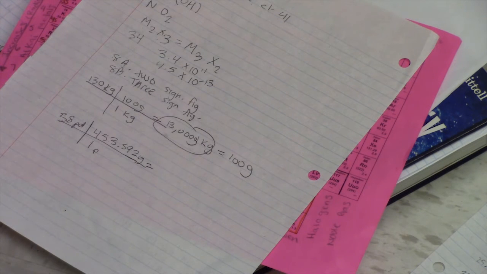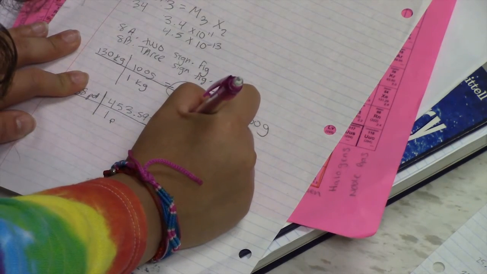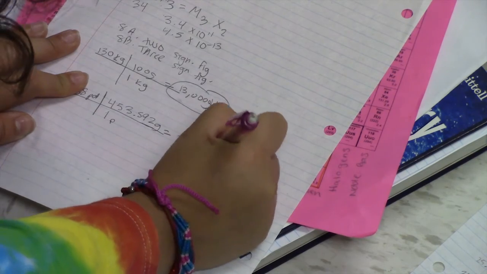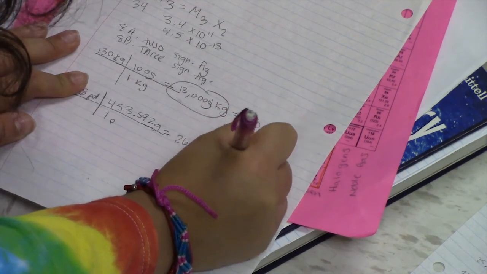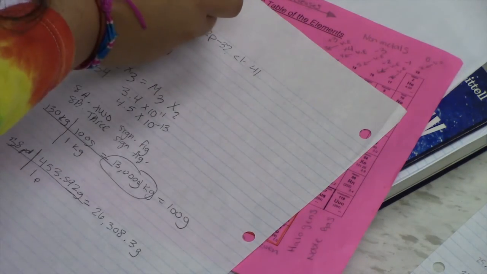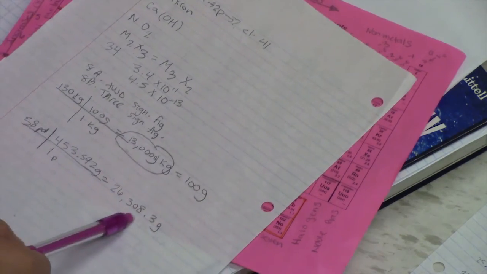As you put it in your calculator, you get 26,308.3 grams, and that would be your answer for going from pounds to grams. So if you have 58 pounds, how many grams? That would be your answer.